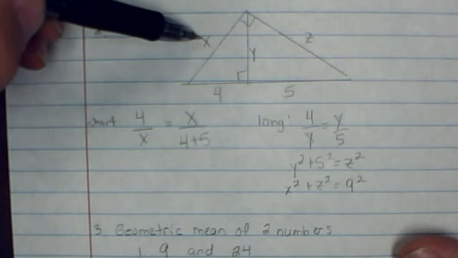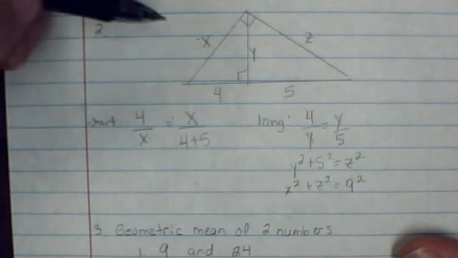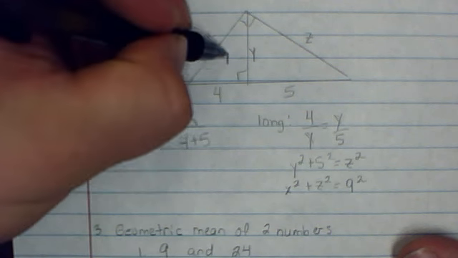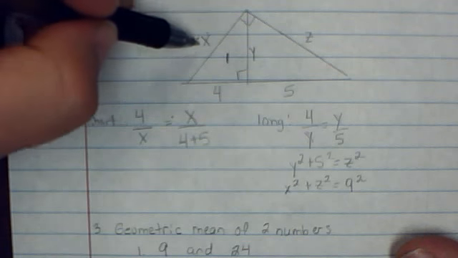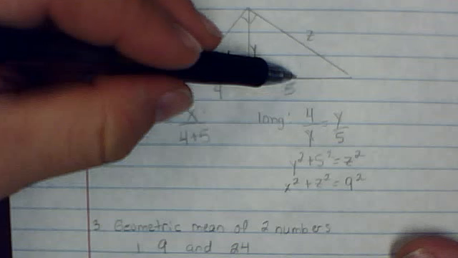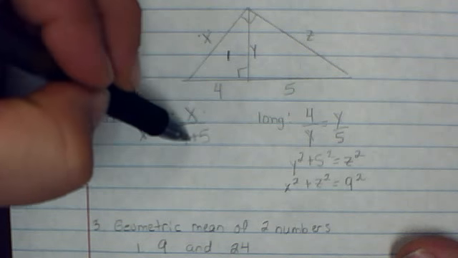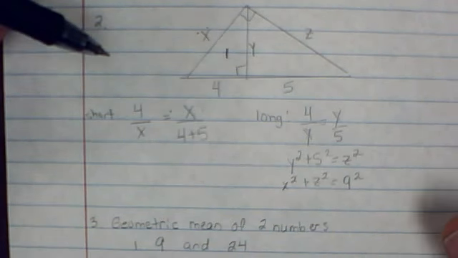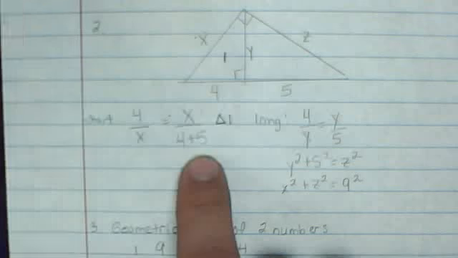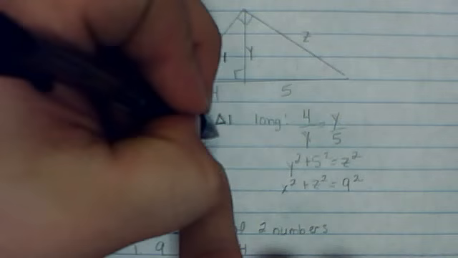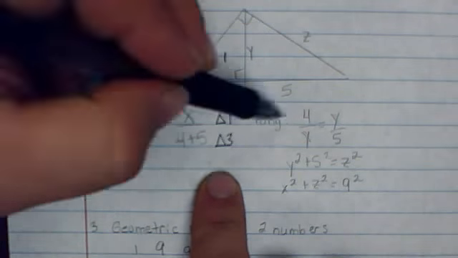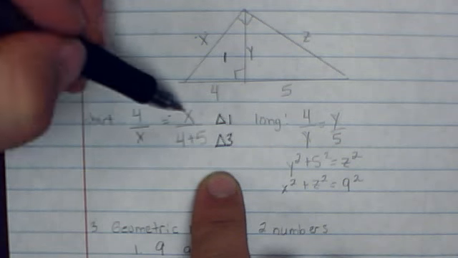So small side over small side equals, now this also represents this x, the hypotenuse of triangle 1, the small triangle. So if I'm going to put my hypotenuse here, that means I want to put the hypotenuse of the big triangle in my denominator. Everything in my numerator is from triangle number 1. Everything in my denominator is from triangle 3, the large triangle. So those are my rows.